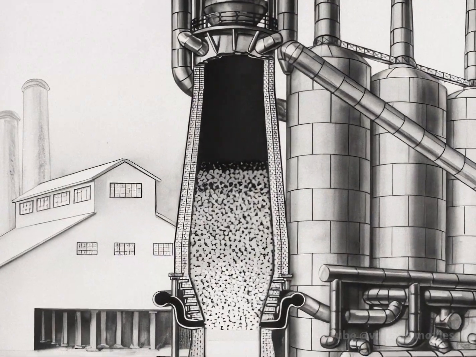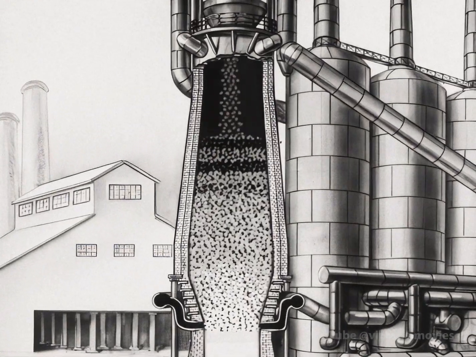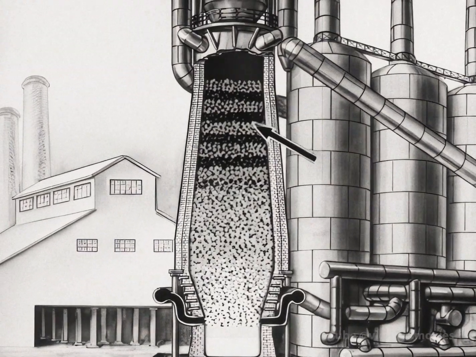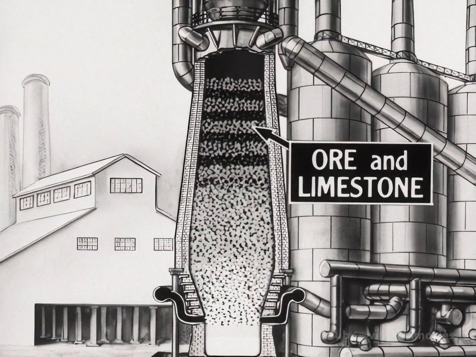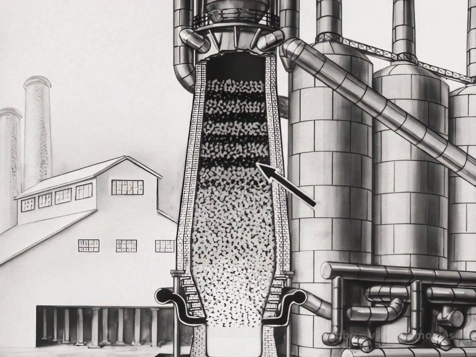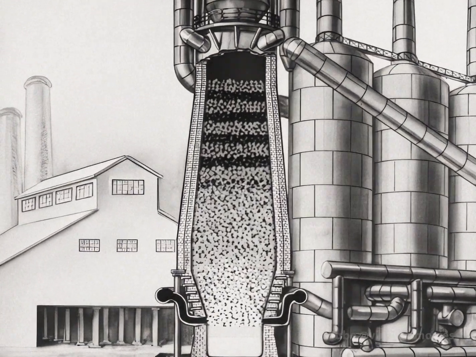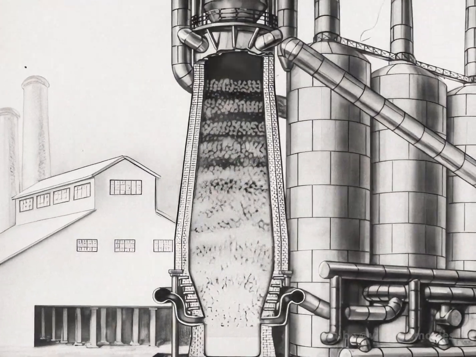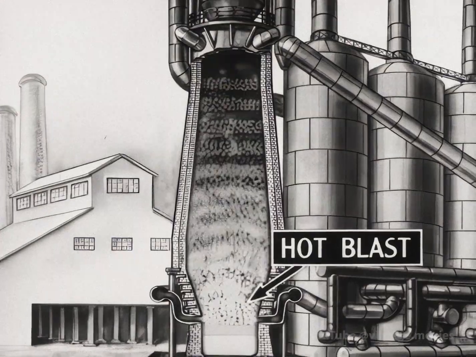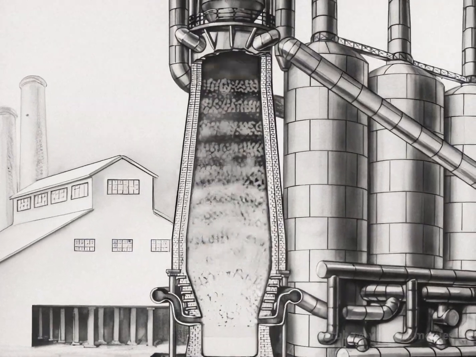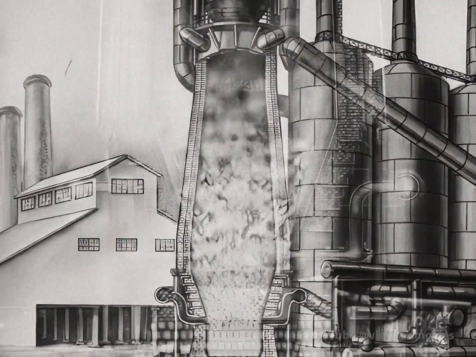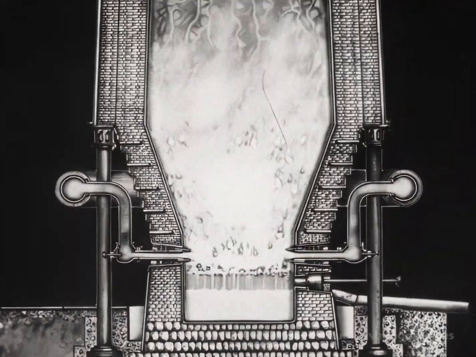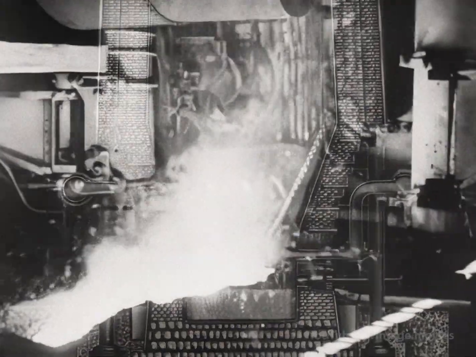In this cross-section drawing, we see the furnace being filled with alternate layers, one of ore and limestone, and another of coke. A hot blast rushing up from the bottom of the furnace converts the coke into the gas carbon monoxide. This removes the oxygen from the iron ore, reducing it to metallic iron. The continued intense heat melts the iron, which passes through to the bottom of the furnace and is drained off.